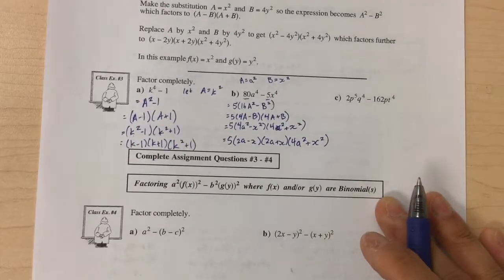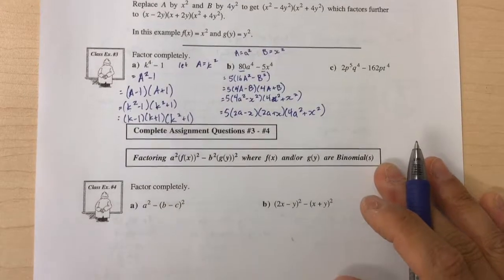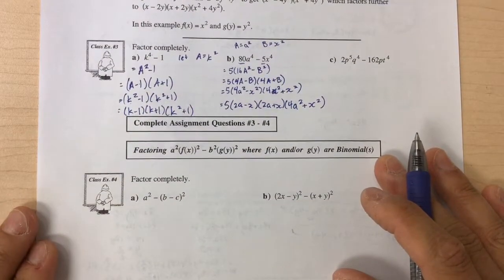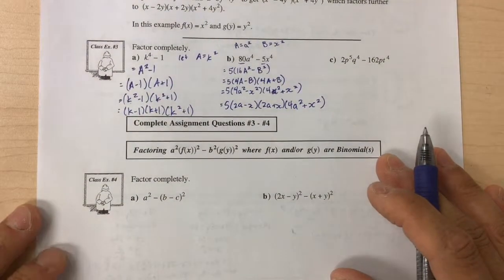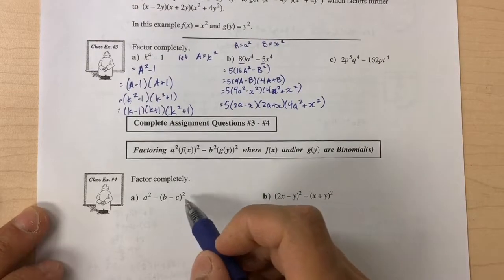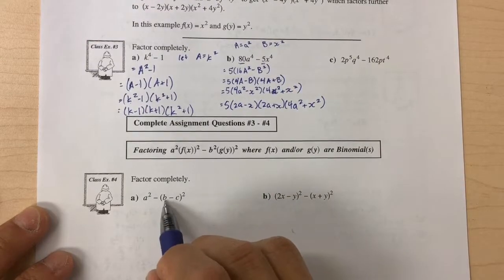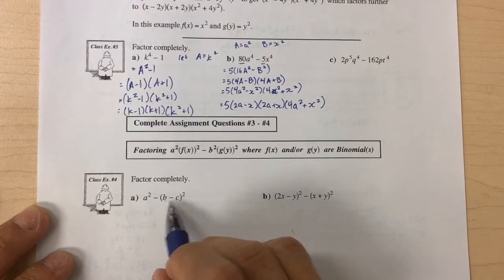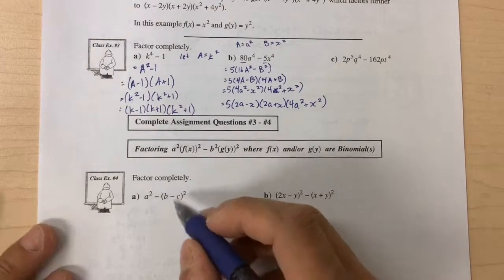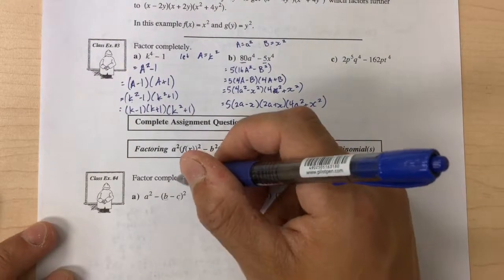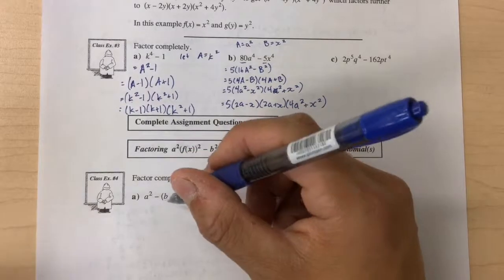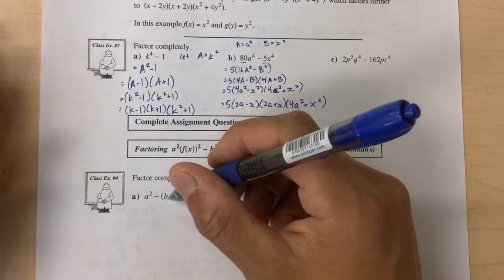Now let's look at one of these examples. I have a squared minus b minus c. And this is actually just a difference of squares problem again. All right, so the only difference is I have two variables that we could think of as representing one variable if we want. And so you could use substitution, but you don't really have to.